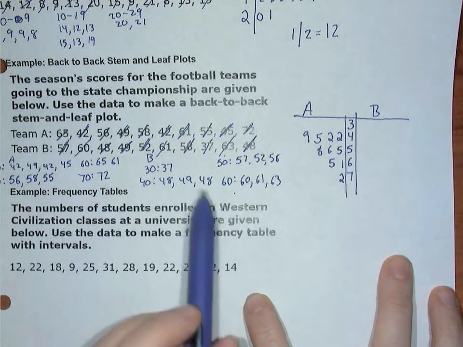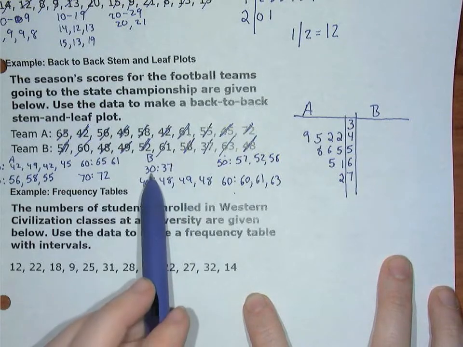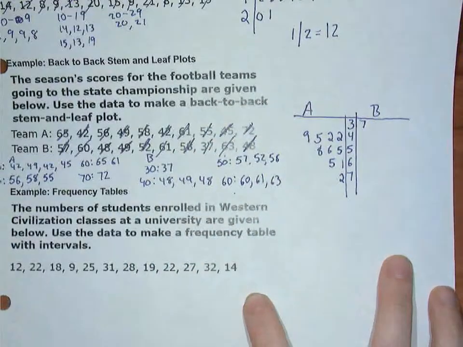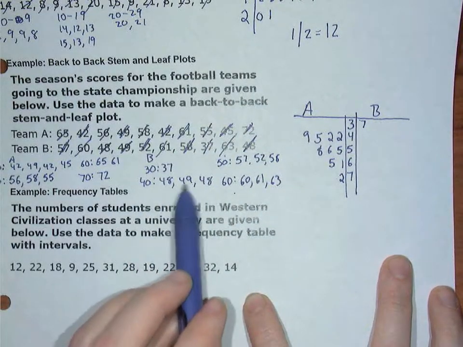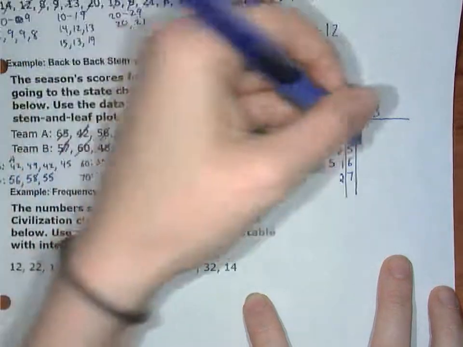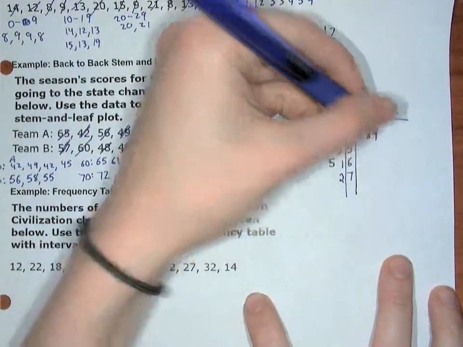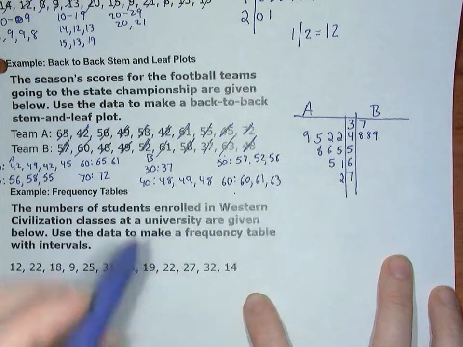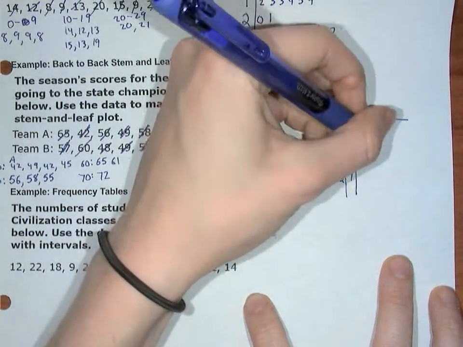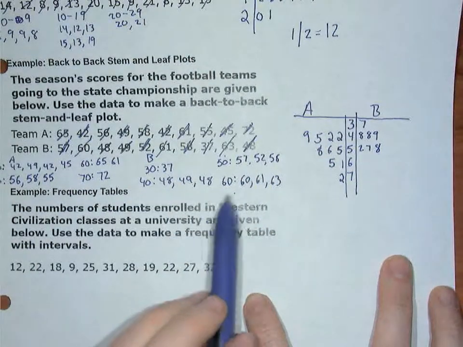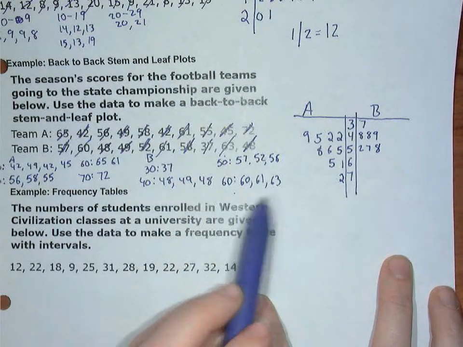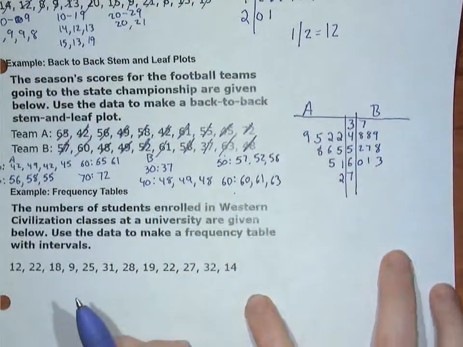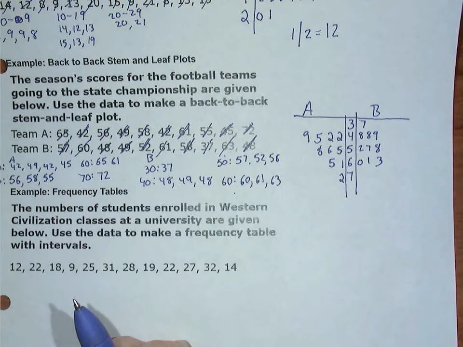Then I've got to take a look at the data for team B. And for B, I do have one data point in the 30s, and it's 37. So I'm going to say 37 is my first data point. Then I've got an 8, a 9, and an 8 in the 40s. So I'm going to say 8, 8, 9. I've got a 2, a 7, and an 8 in the 50s. So I'm going to say 2, 7, 8. And then I've got a 0, a 1, and a 3 in the 60s. So I'm going to say 0, 1, 3. So that's my completed stem and leaf plot for my football teams.